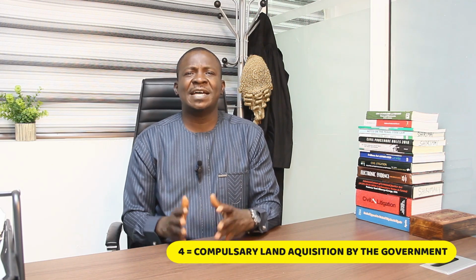Another thing is compulsory land acquisition by the government. Most times it's either proper procedure of acquisition was not followed, or one way or the other, people whose lands are acquired become aggrieved, and you see a lot of land litigation against the government. In another instance, dubious people who are aware that government has acquired their land, before government moves into development, still sell out those lands to other people. So you have a lot of problems like this.